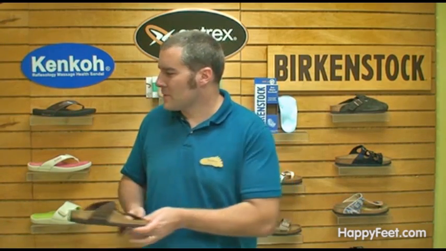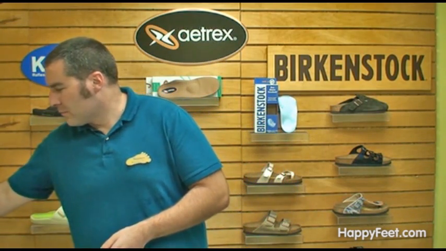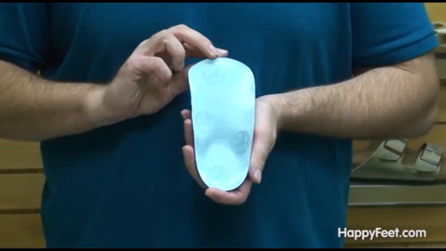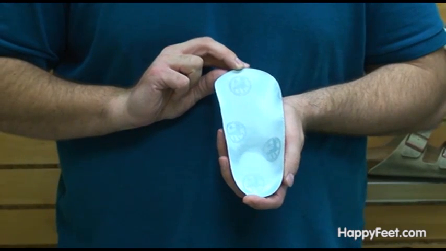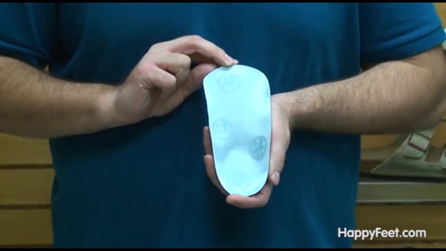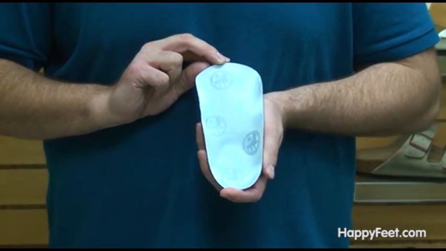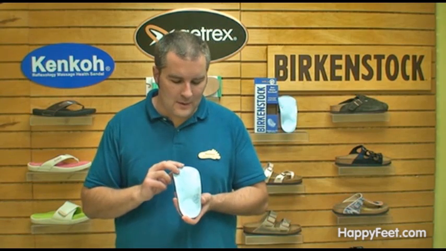But if you're from the north and sandals aren't really your style, or if you need something to go in other shoes, there's a great alternative. Also made by Birkenstock is this, the Birkenstock Blue Casual Footbed. Now Birkenstock makes a few different styles of footbeds, and you can find those on our website at HappyFeet.com or in our stores here in the Tampa Bay area as well.